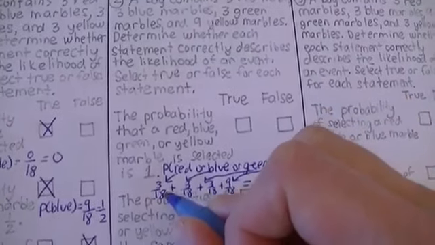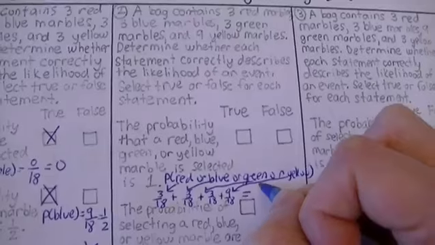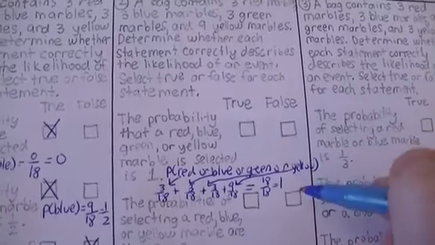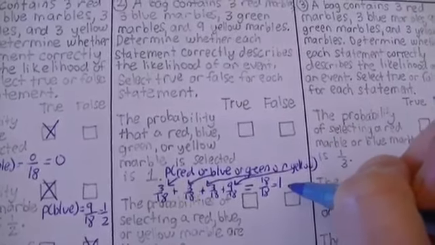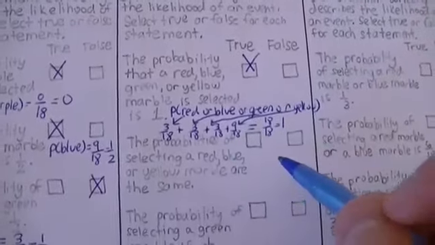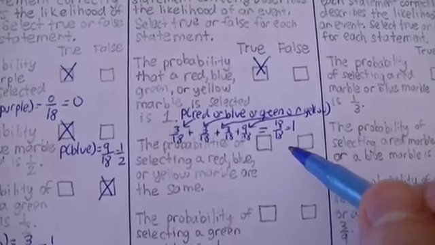So when I add 3/18 plus 3/18 plus 3/18 plus 9/18, I get 18/18. 18 divided by 18 is 1. So the probability of any of those colors getting selected is 1, or 100%. So that's true.